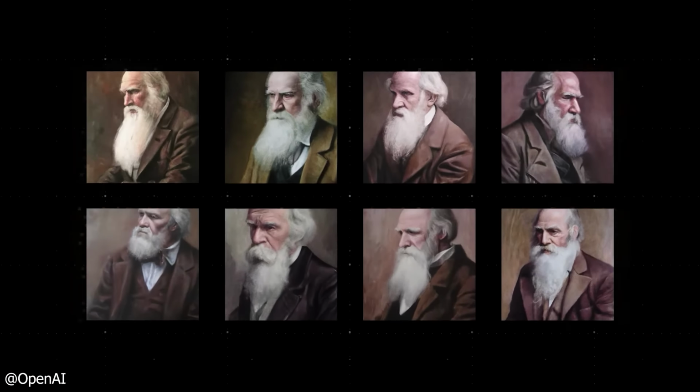It's been a while since I've genuinely been excited about generative AI for images, but I've got something to share with you that has changed everything for me.